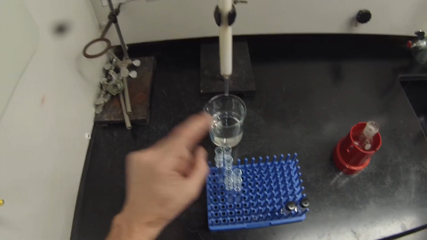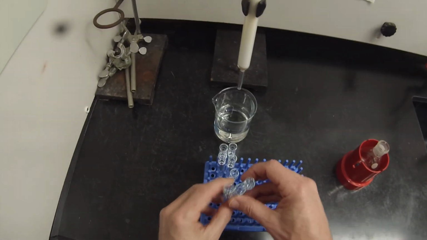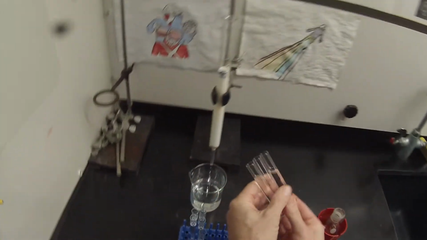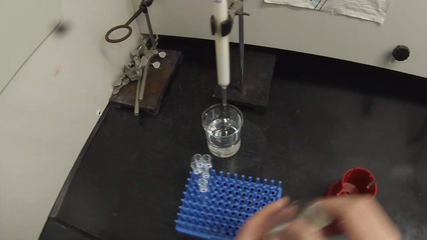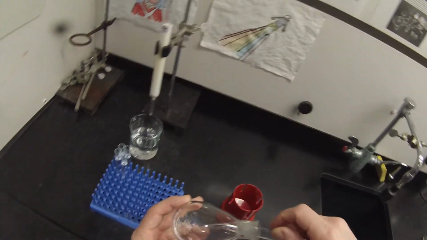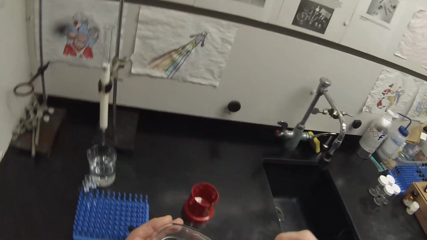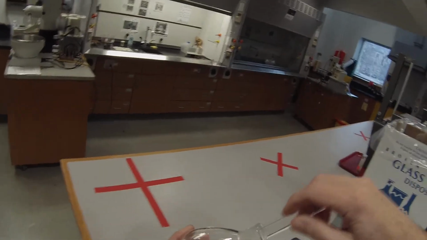So 9, 10, 11, 12, I already took 13, 14. We're discarding 15, 16, and 17. Even though there is some compound, there's not enough to be worth a little bit of impurity. And we'll simply combine these. That's a small enough number of fractions that I can combine them all in one round bottom without filling it too full. You'll notice that it's colorless, which is kind of nice. The yellow stayed on the column.